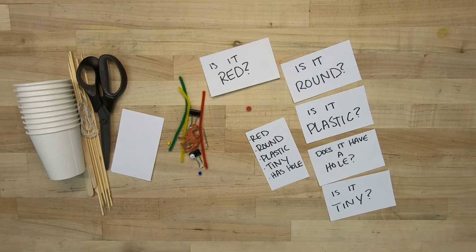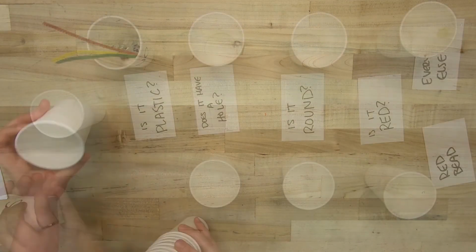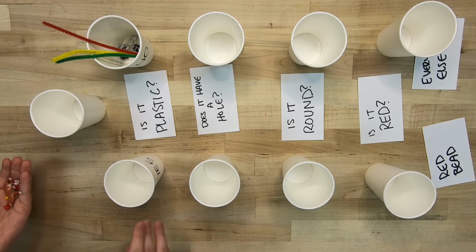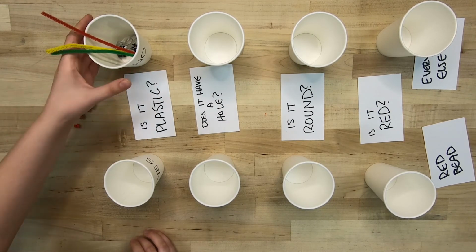Now that we've created our plan, let's build our network. Our network should have nodes, which we will use our cups as, and then pathways between the nodes. At each node, we'll ask a question about our objects on our index card. From there, it should branch into a yes cup and a no cup.